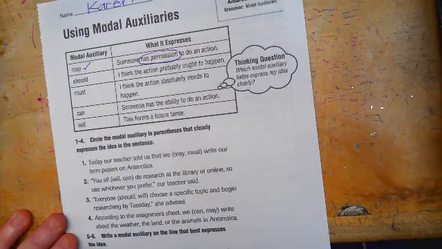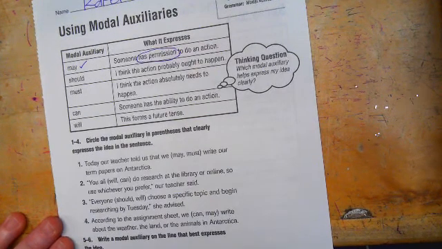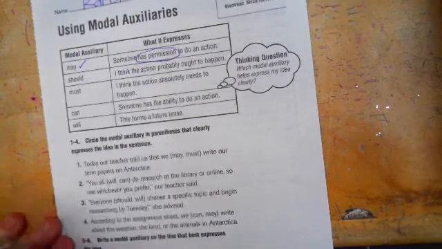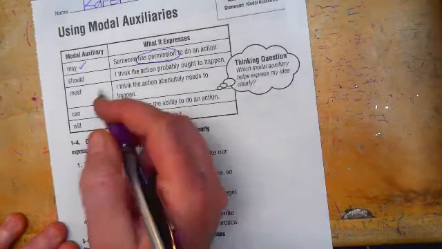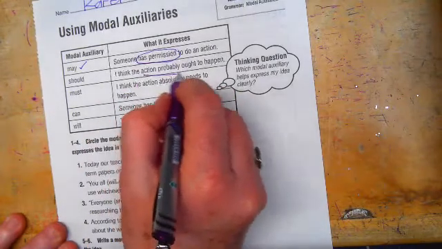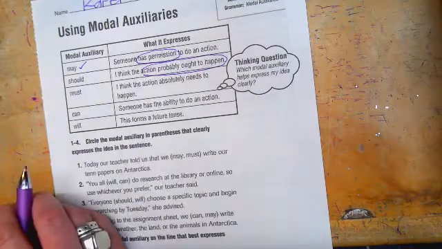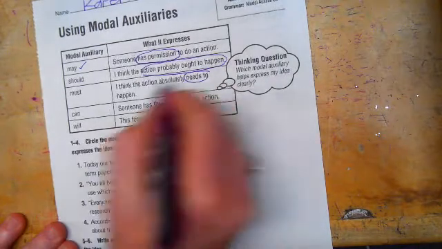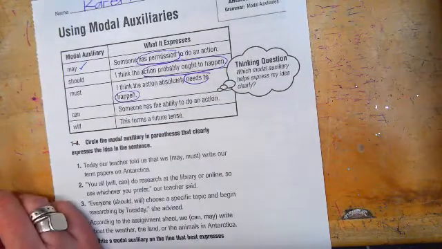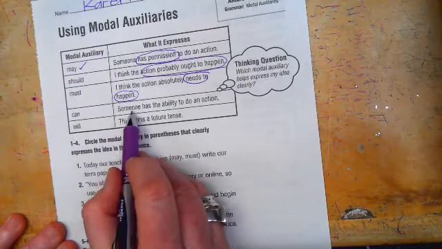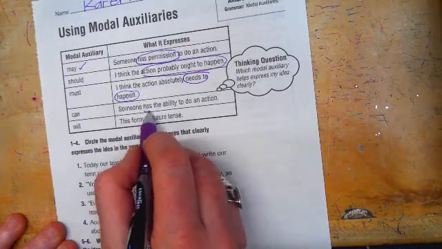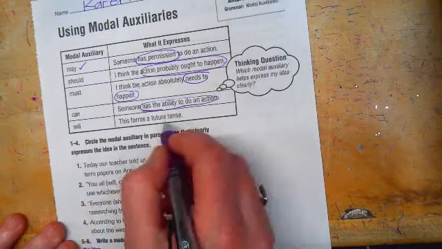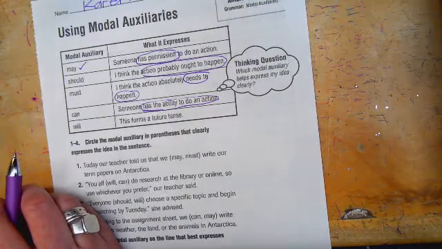All right. And then the next one we have is should, right? And we talked about should before. We talked about should and would. Should means that the action should probably ought to happen. Must means the action absolutely needs to happen. Can we talked about in the first lesson. That means somebody has the ability to do an action. And will is a form of the future tense.